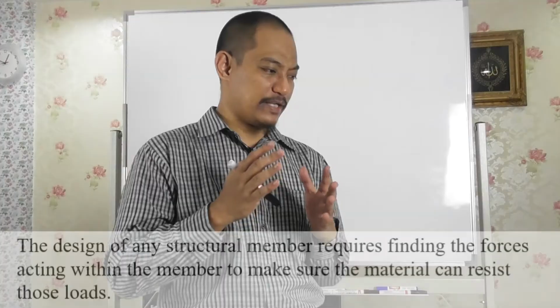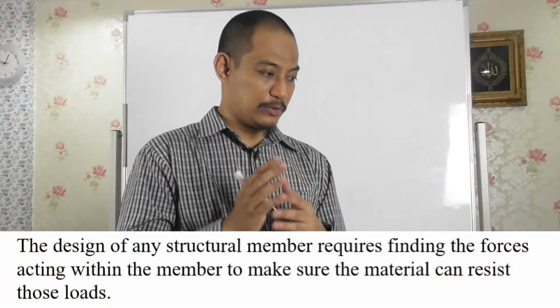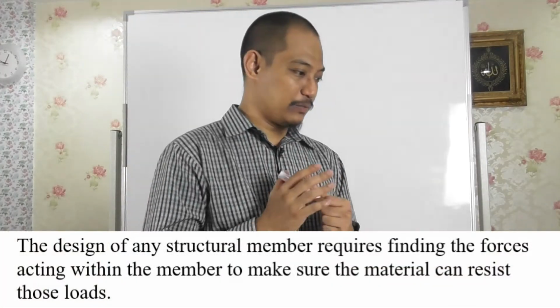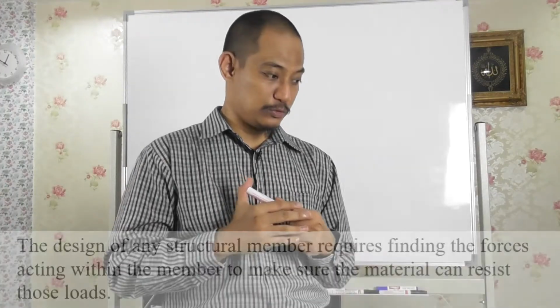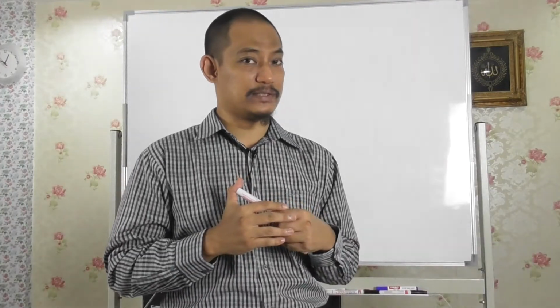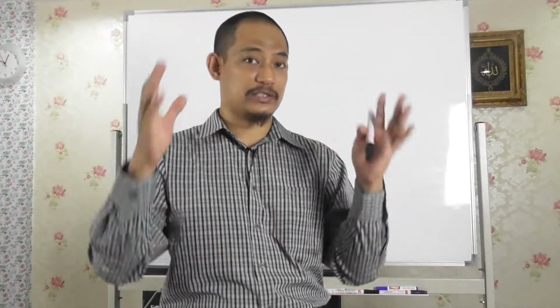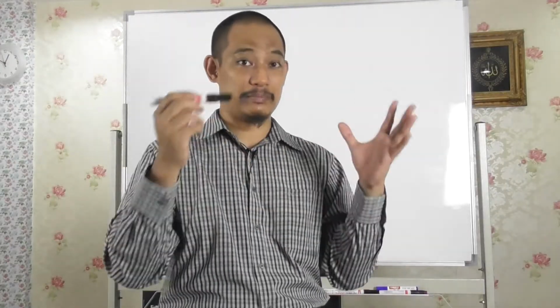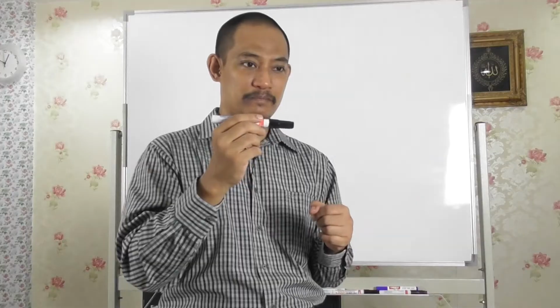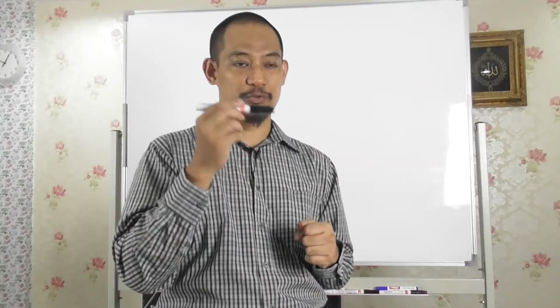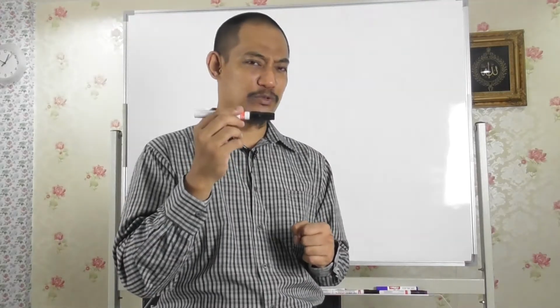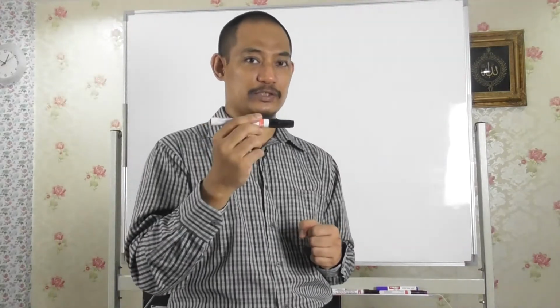So the design of any structural member requires finding the forces acting within the member to make sure the material can resist those loads. So basically what it means is that in a structure, we have a combination of many members, and for each member to be designed properly, so that we use a proper material so that it will not fail, we have to know what the internal forces are.